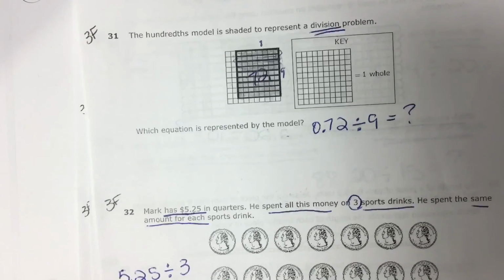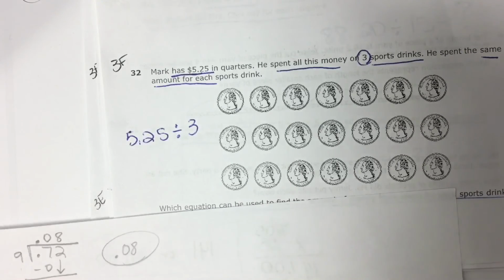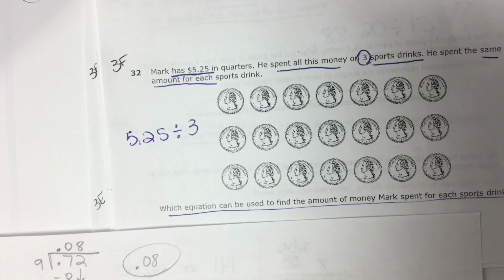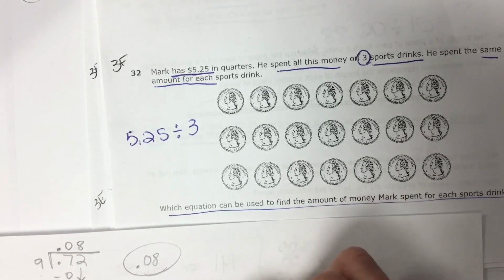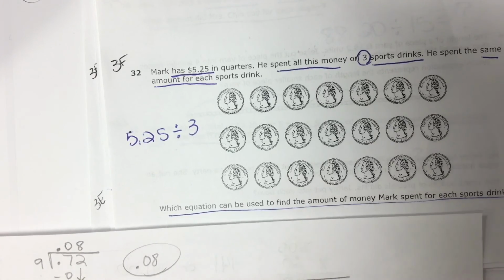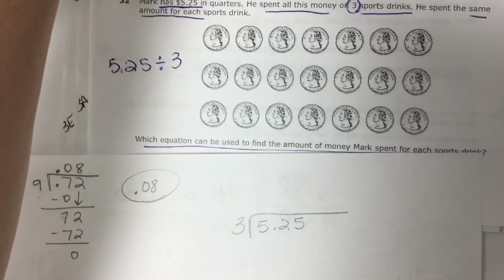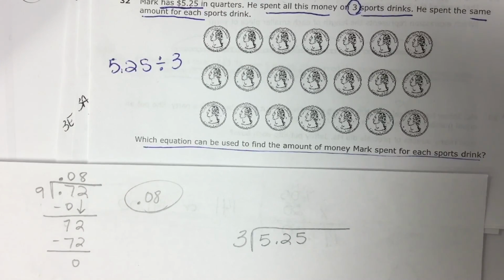Okay. All right. Mark has $5.25 in quarters. He spent all of his money on 3 sports drinks. He spent the same amount for each sports drink. Which equation can be used to find the amount of money Mark spent for his soft drinks? Well, there's your equation. $5.25 divided by 3 drinks. Okay, so what was your final answer going to be? We already know the equation. We made the equation. What's your answer going to be?